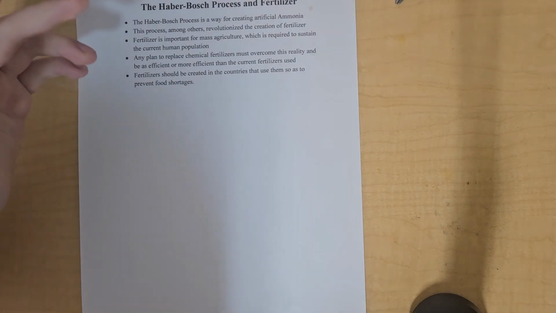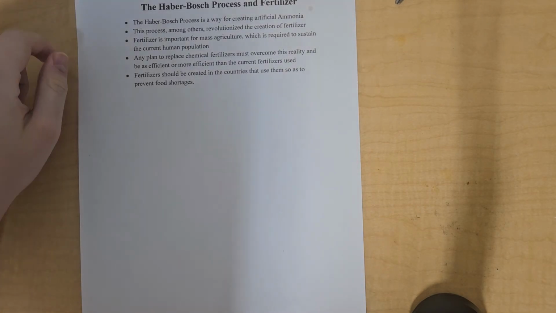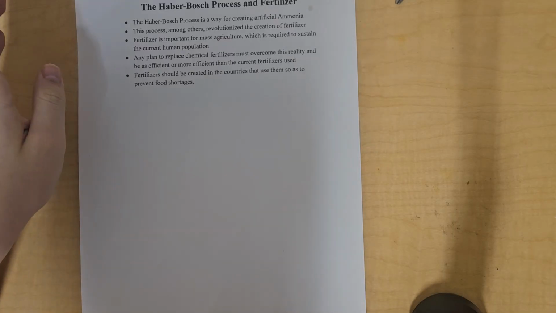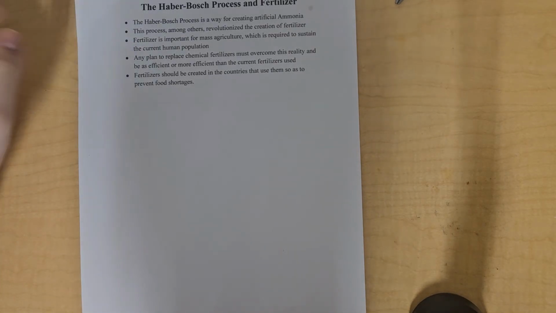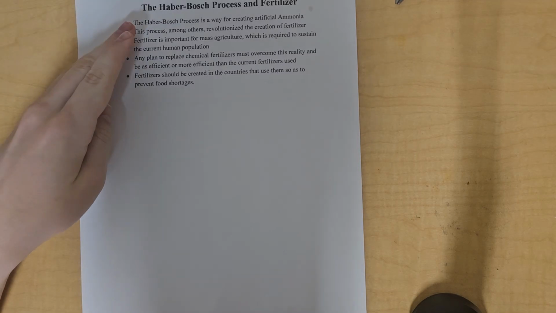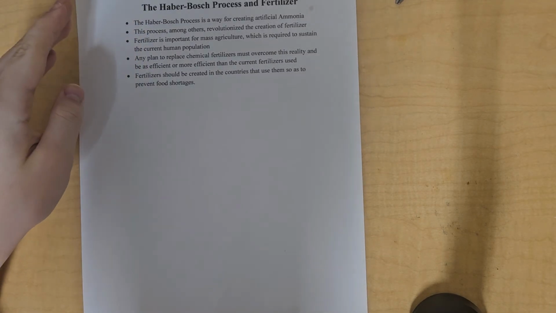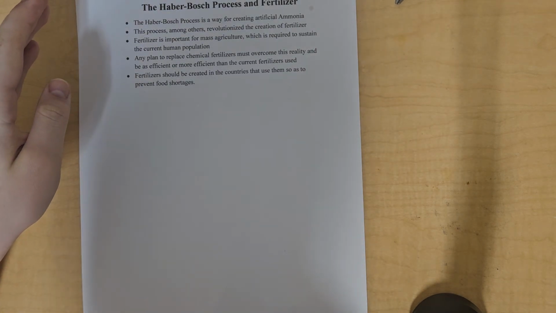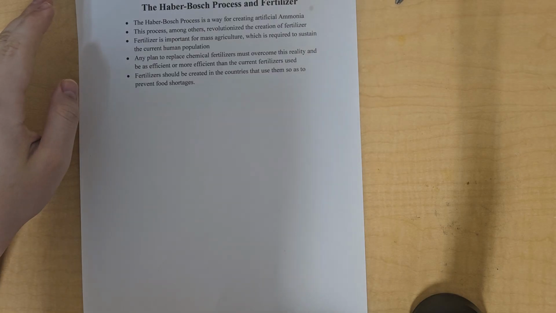Anyways, this may be a bit random, at least to most people, but let's talk about the Haber-Bosch process and fertilizer in general. See, the Haber-Bosch process was a very important way to create fertilizer because it was a way for creating artificial ammonia. You take hydrogen and nitrogen and put them under a specific temperature, I believe 400 to 450 degrees Celsius, with a certain amount of pressure, and you create artificial ammonia in such a way.